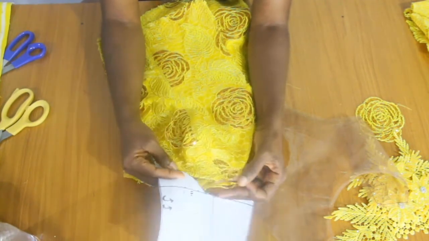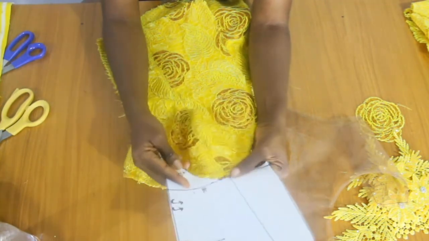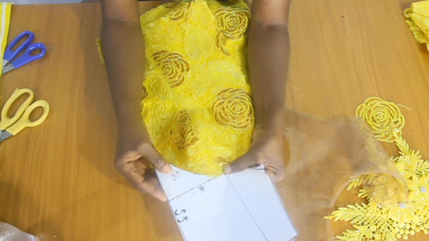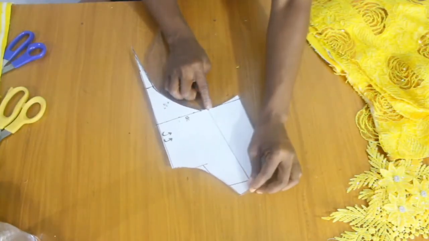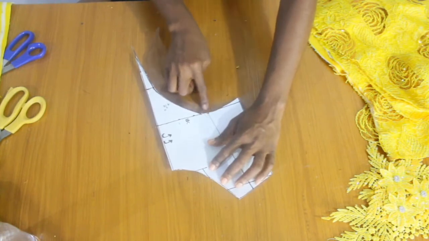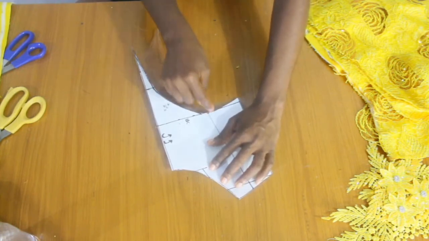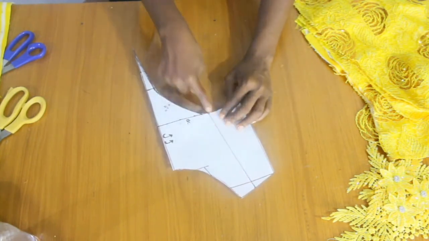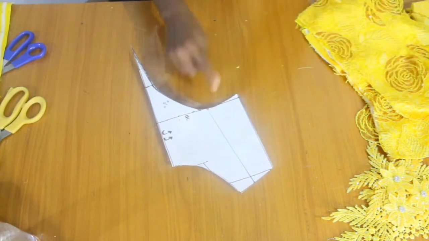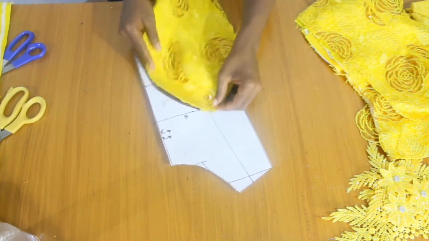You understand? If you match it with this one, you now know that you have everything straight. So you notch it. Remember, this has the half inch. So you notch this part where this dart went through. You notch it so that you can match it with this place.